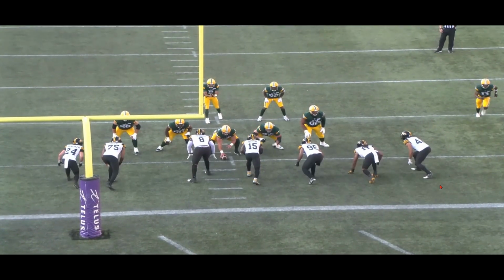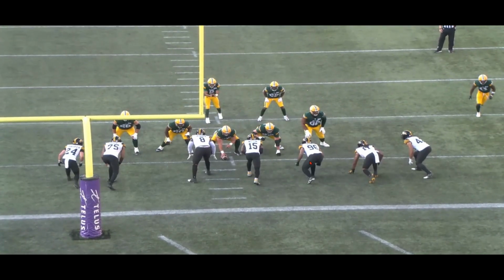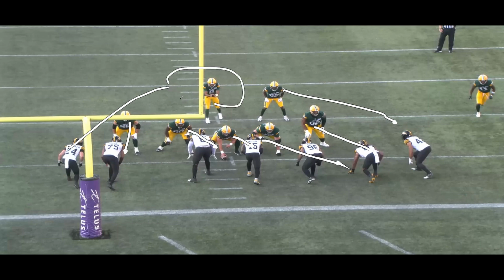So let's count them up. 1, 2, 3, 4, 5, 6, 7 people. And you're just in a position where you can't block them all. How are they going to handle it? You're just going to go 1, 2, 3, 4, 5, 6. Now the free player, 24, that's fine. Tre wants to be able to see how fast he comes.